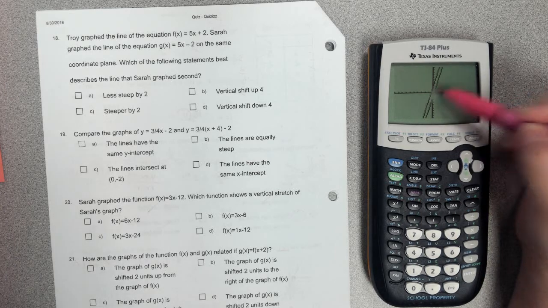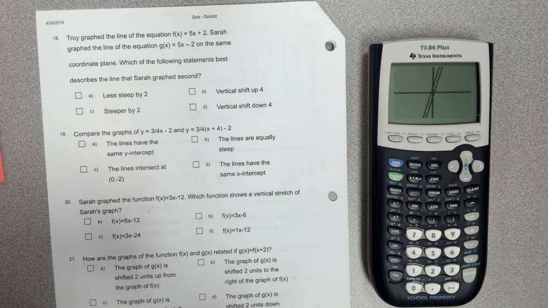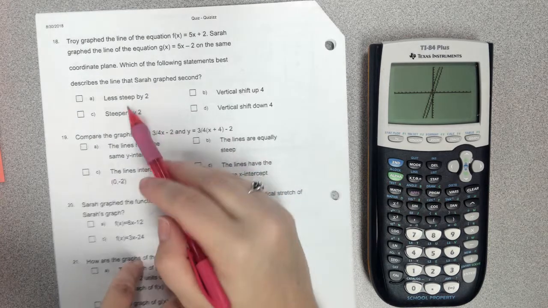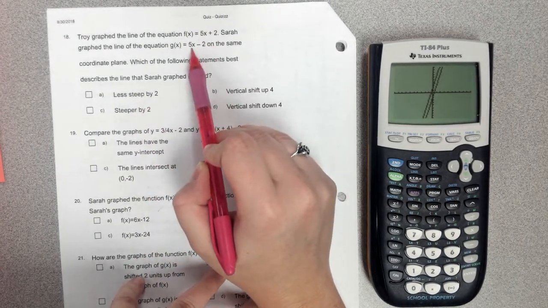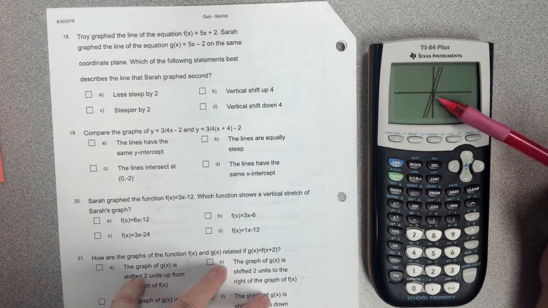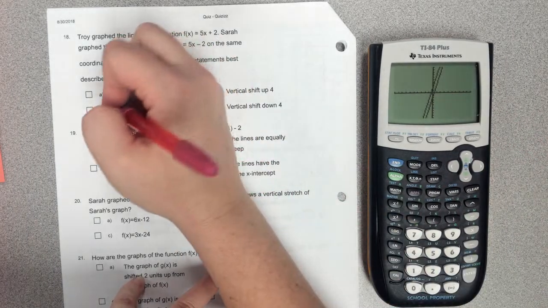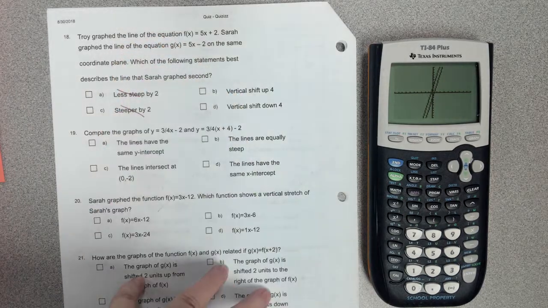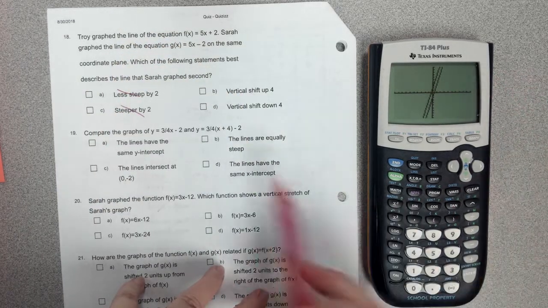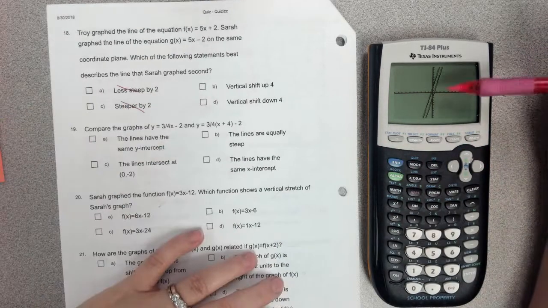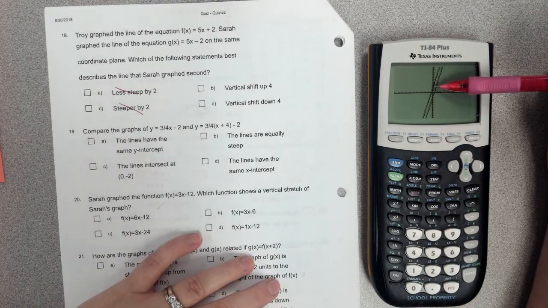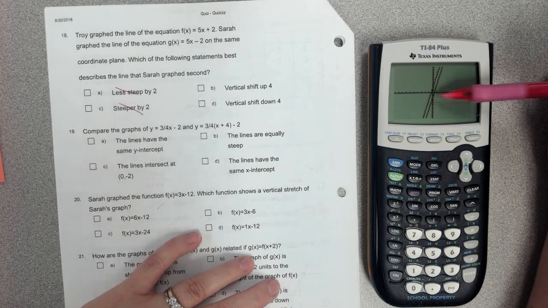Ooh, it came this way. Well, let's figure it out. Less steep? Well, that means my slope had to have changed. And did my slope change at all? If you can see right here, definitely not. They're parallel lines. So this one and this one are gone. Now it's asking, did it shift up or did it shift down? Again, we went from this line first, and then we went down 4 units.